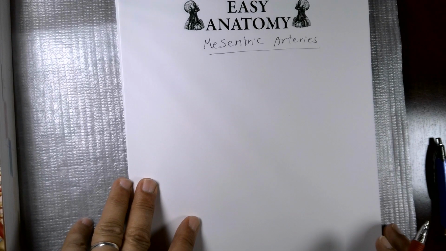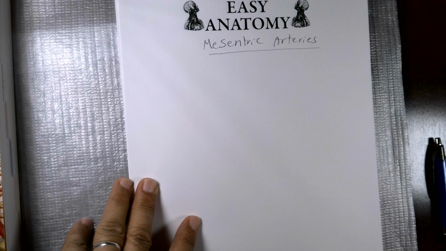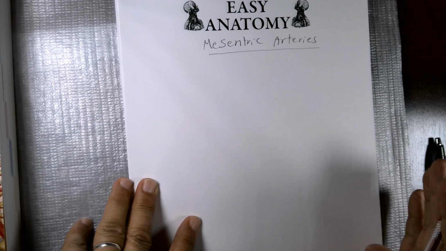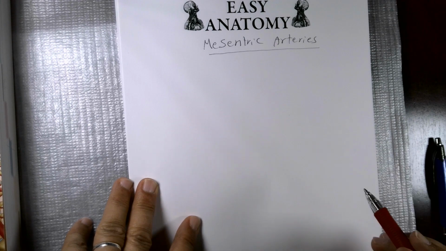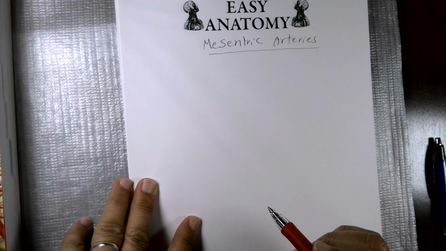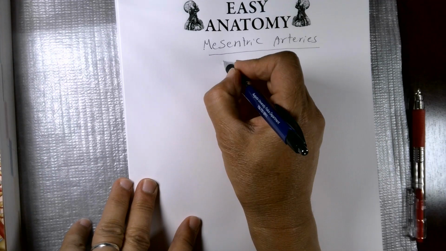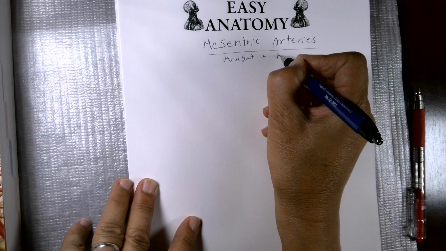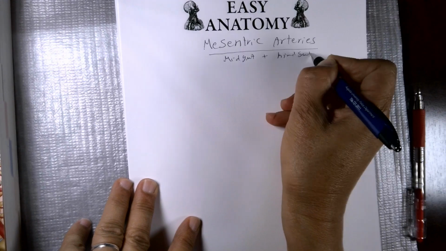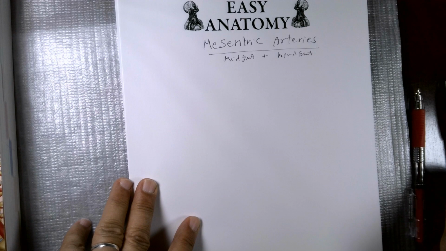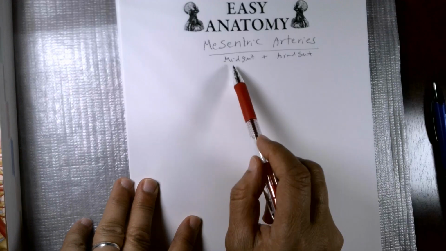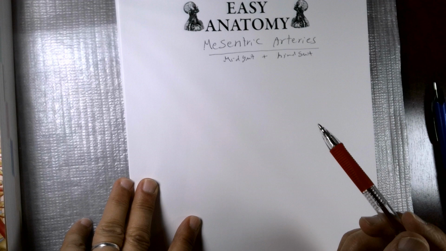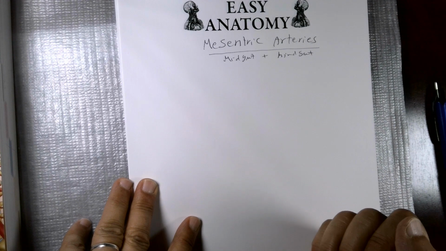Now this is the third video regarding the blood supply of the digestive system, and after this video I will prepare another one for venous drainage and talking about the portal vein. So this time I'm going to talk about the blood supply of the midgut and hindgut, and the blood supply of both of them comes from the mesenteric arteries. You have two, superior and inferior.